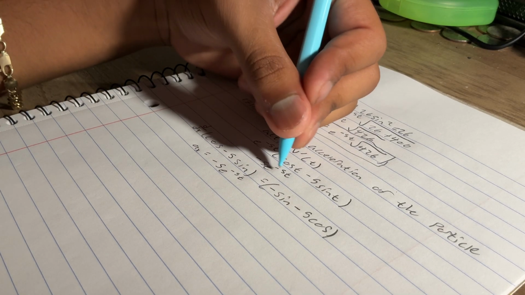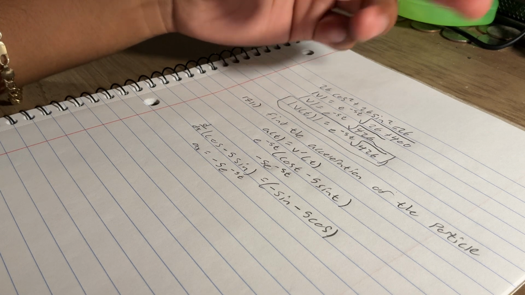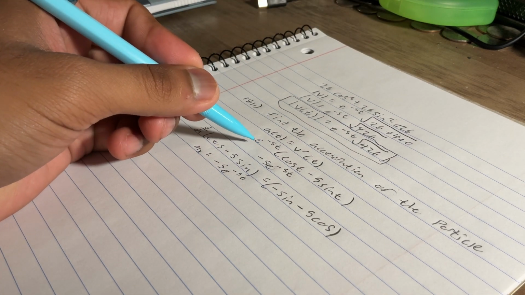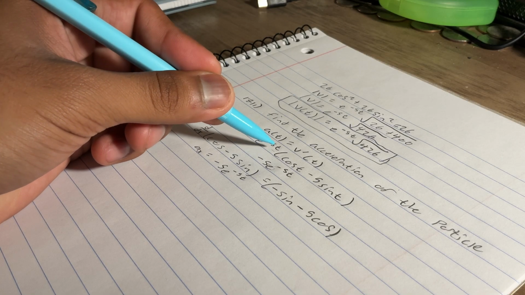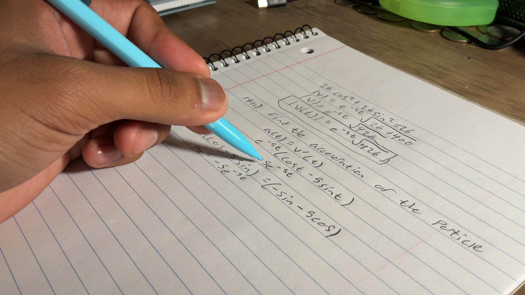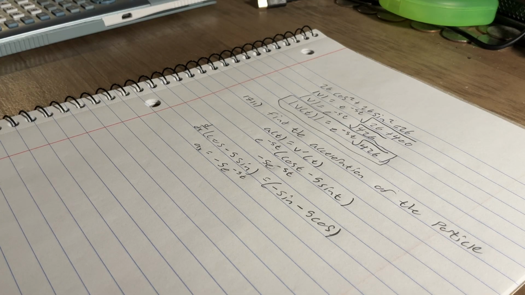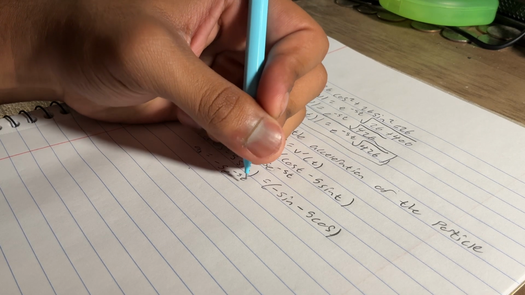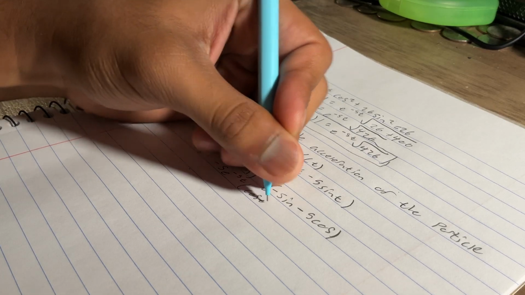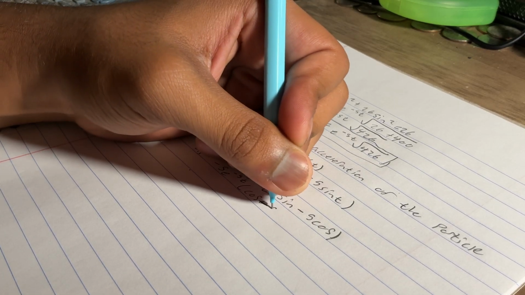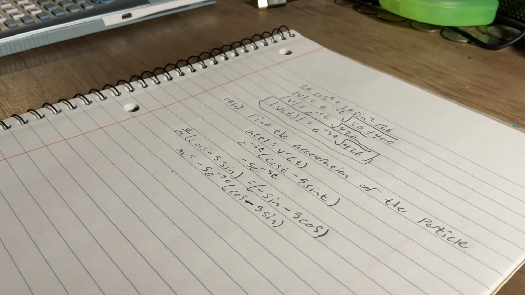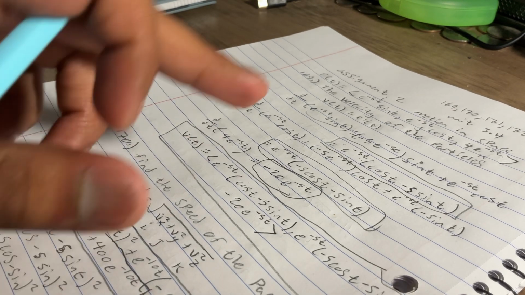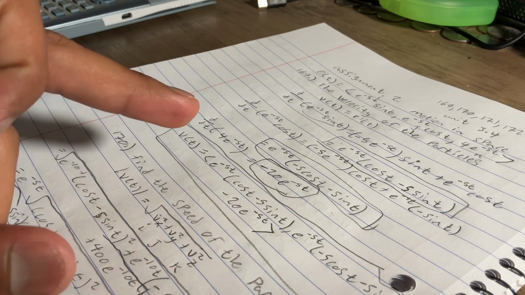Okay, so the way I got this was I took the derivative of this. The exponent comes forward, and then the e stays the same. So that's why I did the negative 5e to the negative 5t, because it stayed the same. So going back to this, and then you have the cosine minus 5 sine.